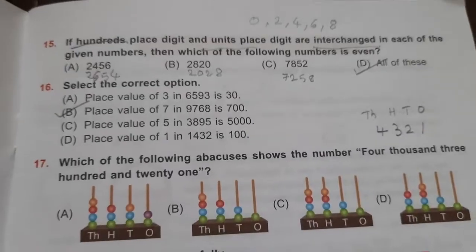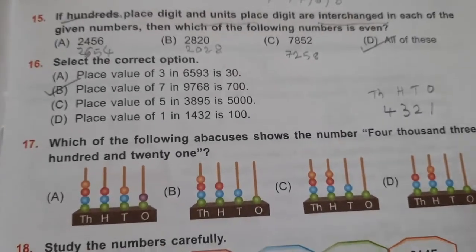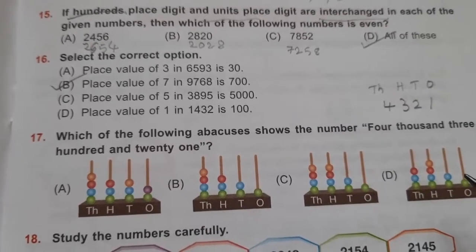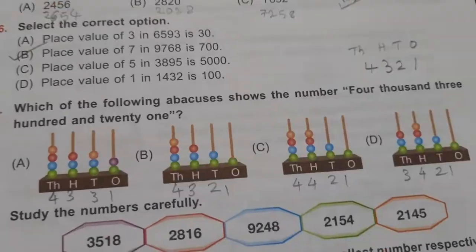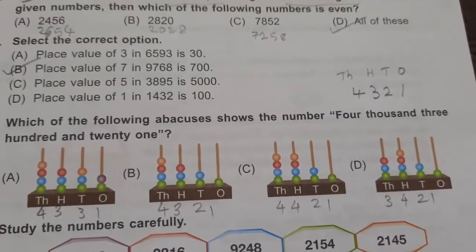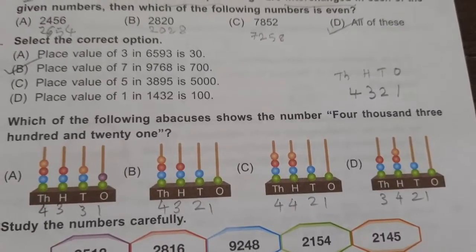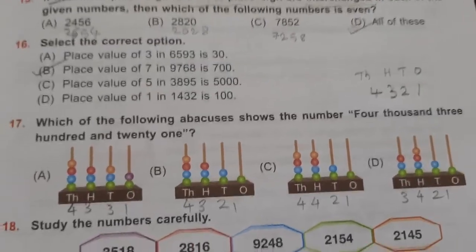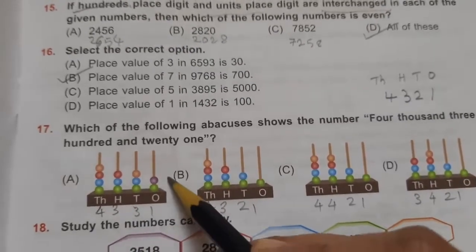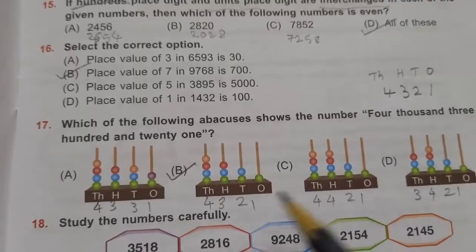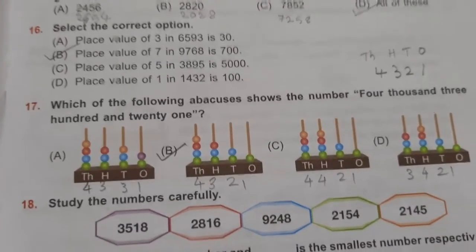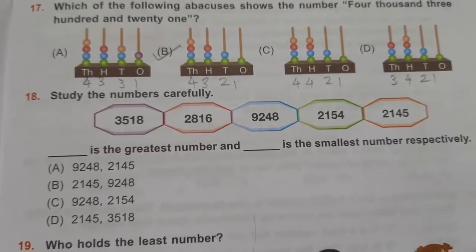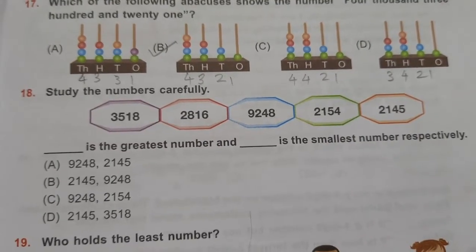So you have to solve all these abacuses to see whether you get 4321 anywhere in these options. Alright. I have changed all the abacus numbers into numerals, and as you can see, option B is the answer to this question, which matches with the given number name 4321. Please tick it.